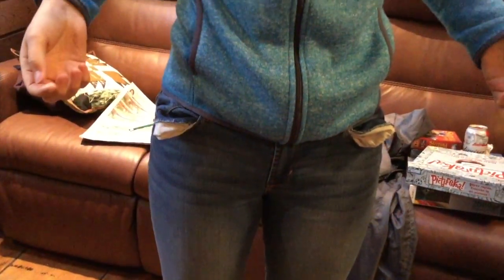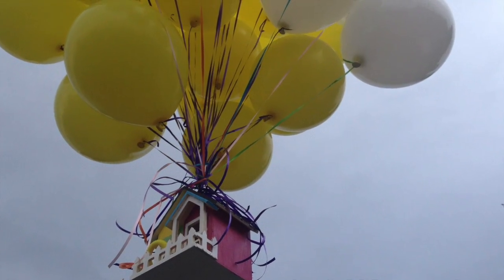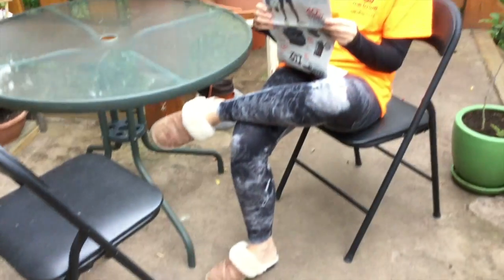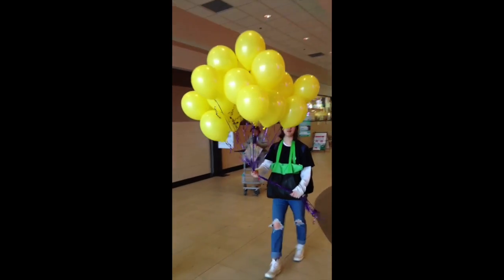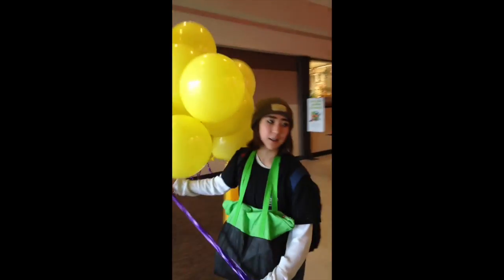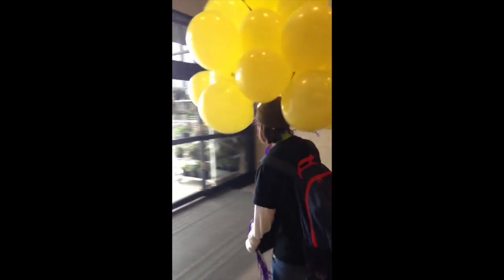Since we're both broke teenagers and unable to afford an actual house, nor the amount of balloons to lift it, we settled with a little wooden house that Emma found at the dollar store. For aesthetic purposes, Sam, Emma's sister, painted it to resemble Carl Fredricksen's house. Then, on a lovely rainy Wednesday, we went to the dollar store and bought 2 10-packs of yellow balloons.